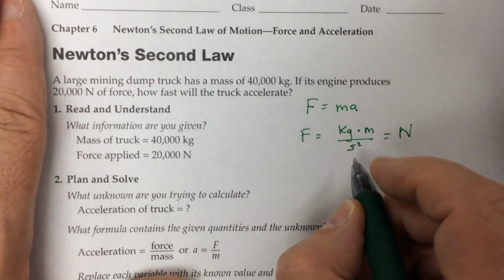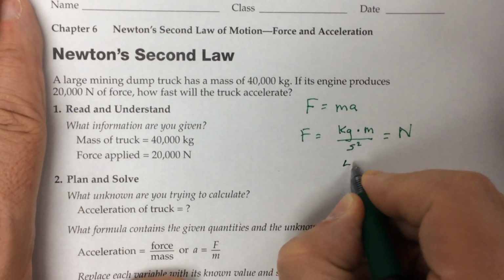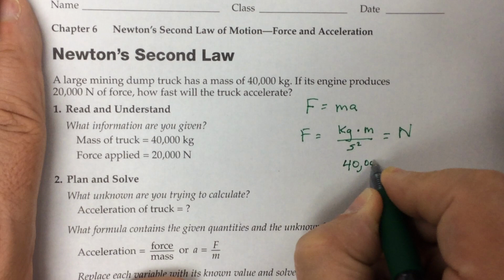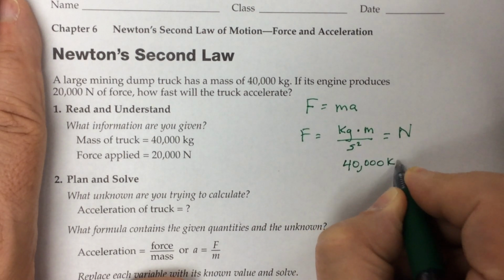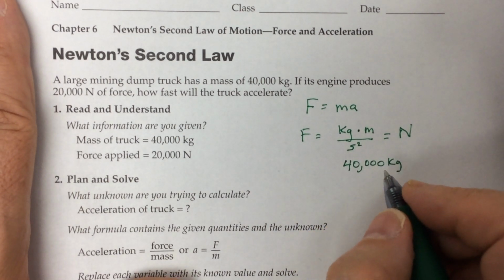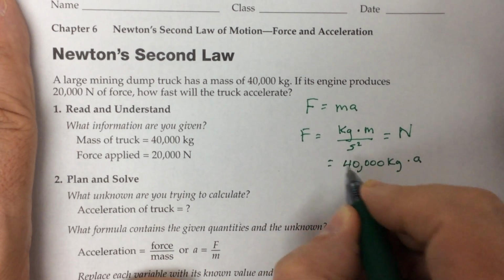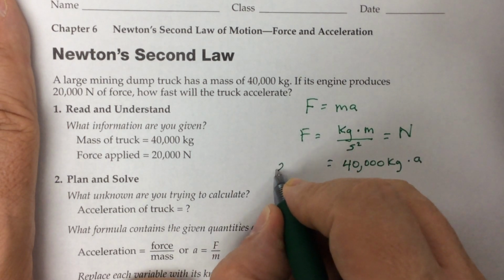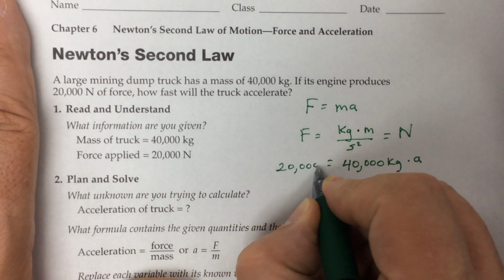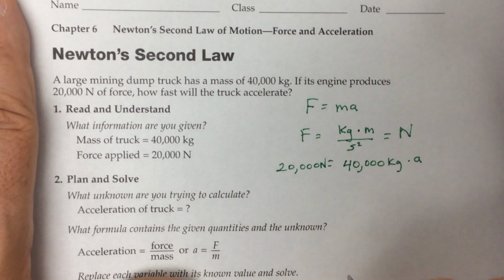So let's fill in what this says. We've got 40,000 kilograms. It's asking for the acceleration, so it'll be meters per second squared. And then it produces 20,000 newtons of force.